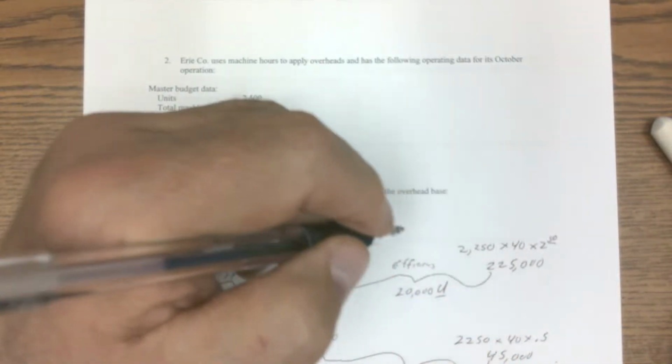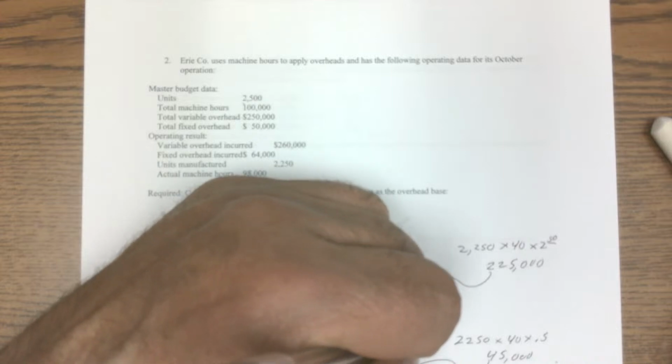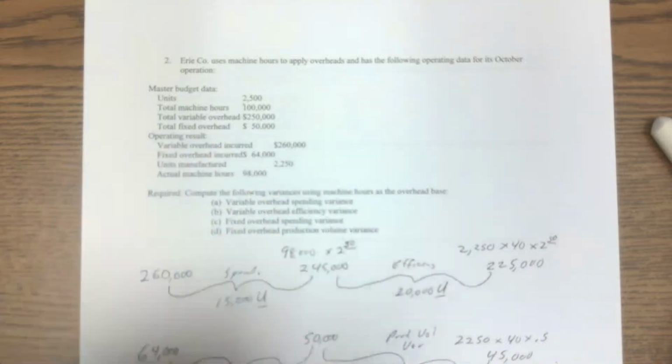And so our production volume variance is going to be 5,000 unfavorable.